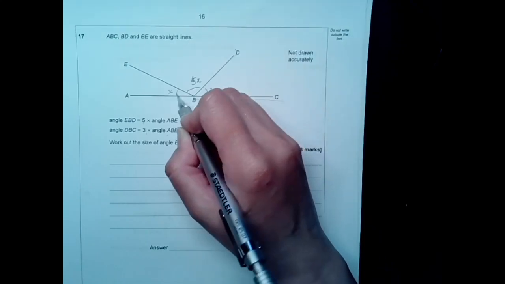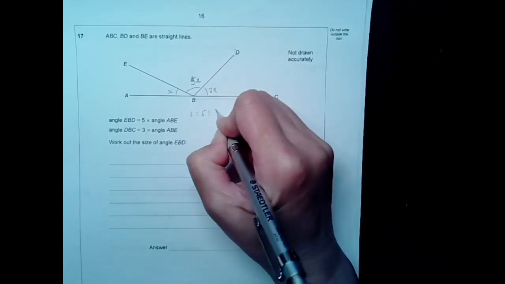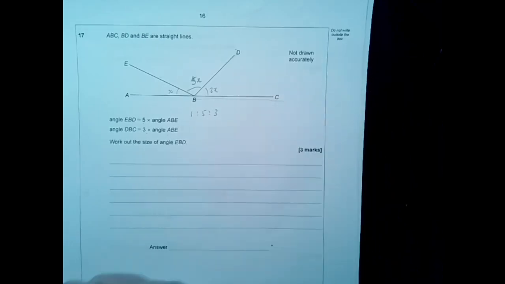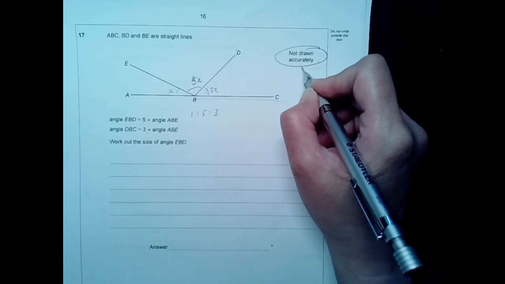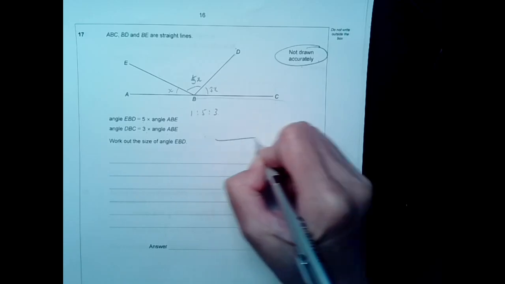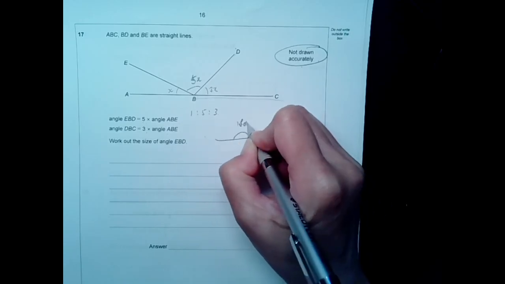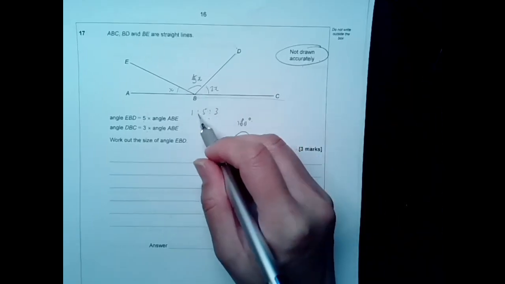EBD. So all of that, we can divide it into 1 to 5 to 3 ratio. Unfortunately, we cannot use our protractor here because they are not in scale. So we'll have to find out that the total angle of a straight line is 180 degrees. So we will have to divide that by 9 parts.